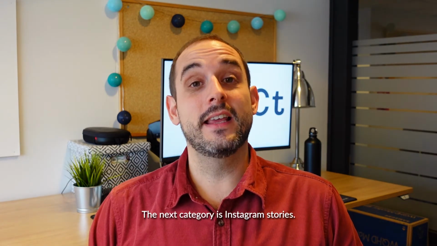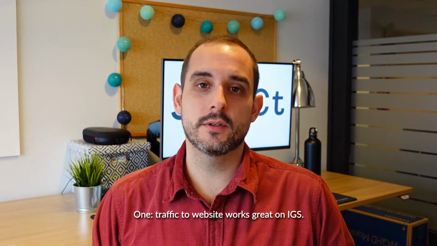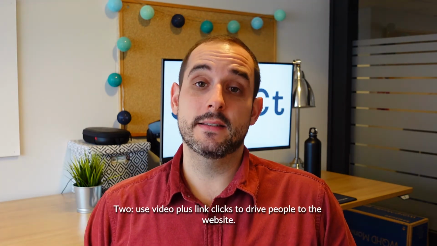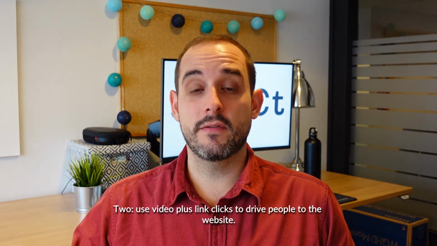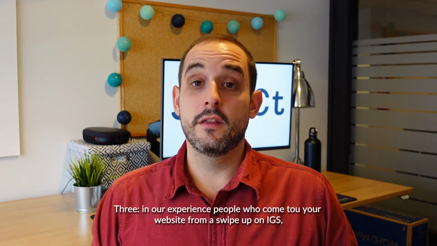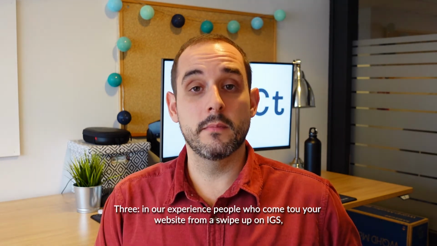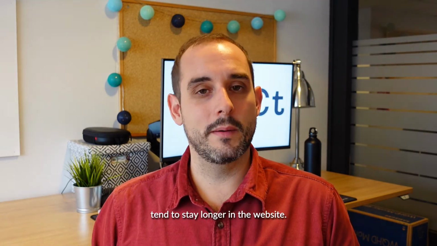The next category is Instagram stories. 1. Traffic to website works great on Instagram stories. 2. Use video plus link clicks to drive traffic to the website. People will swipe up and go to your website. 3. In our experience, people who come to your website through a swipe up from Instagram stories tend to stay a bit longer in the website.